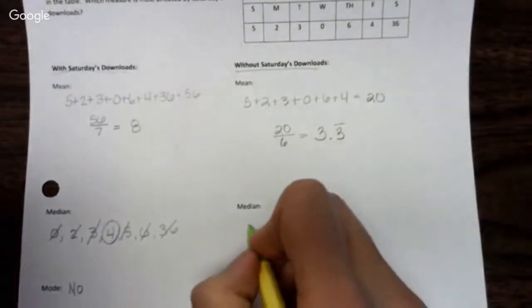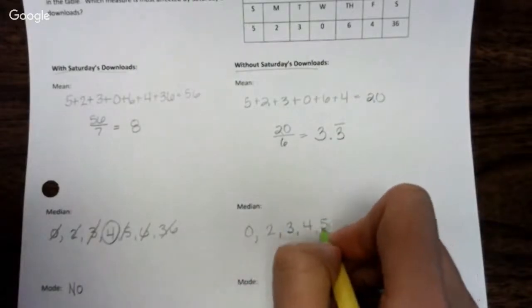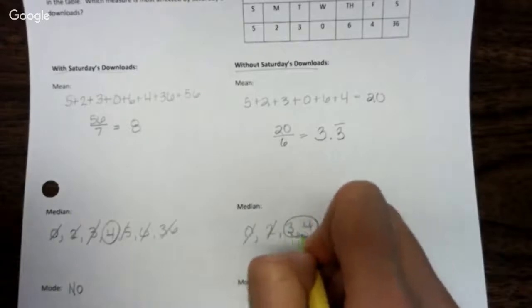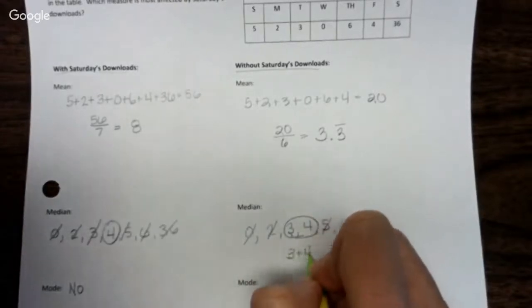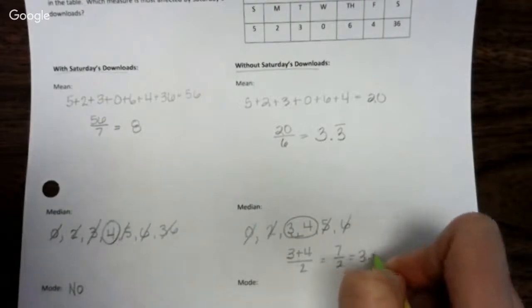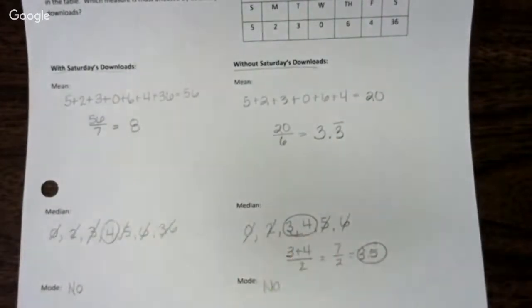Now, the median, we're going to line them up, 0, 2, 3, 4, 5, 6. So 6 and 0, 5 and 2. Now we have two numbers here. When you have two numbers, you're going to take the average of them. So 7 divided by 2 is 3.5. And there's still no mode.